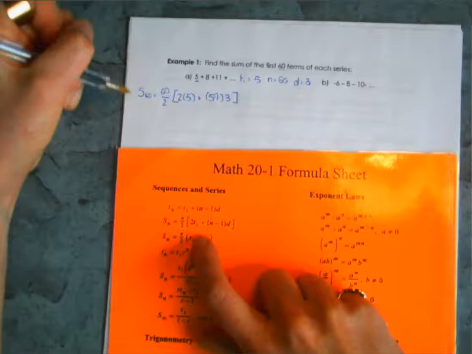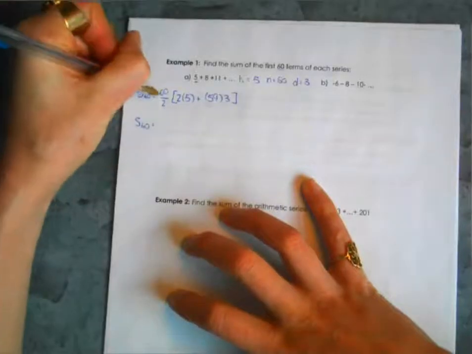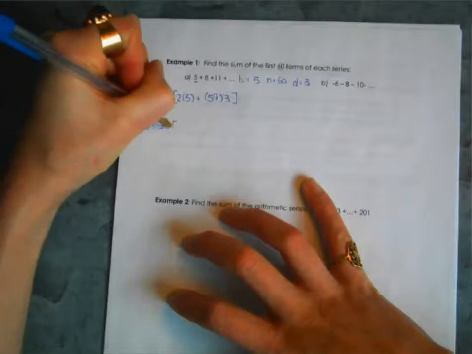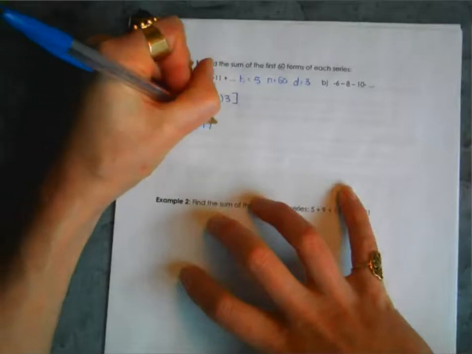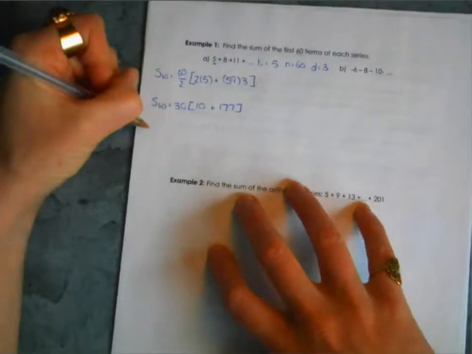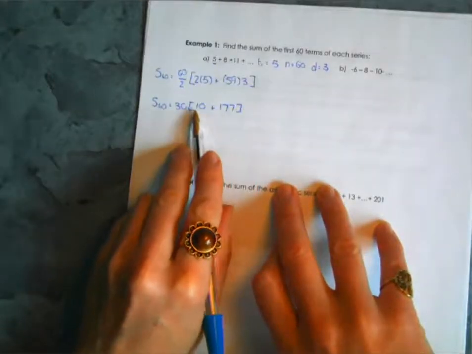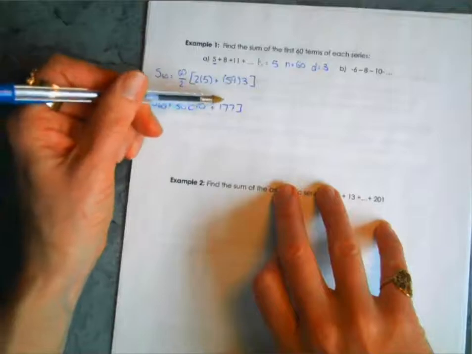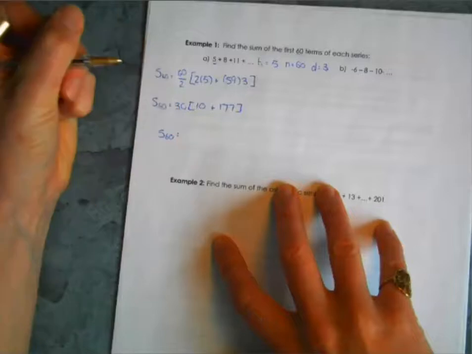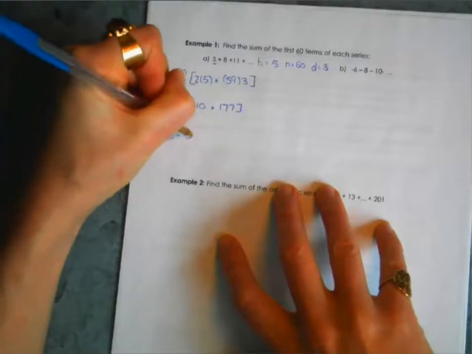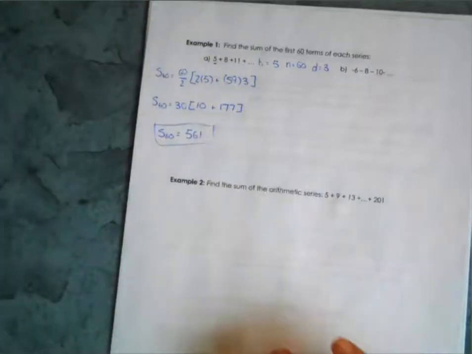Okay. Now we can start just working on simplifying. So I don't need this sheet anymore. I'm going to say we have sum of 60. 60 over 2 is 30. And then bracket 2 times 5 is 10, plus 59 times 3, which is 177. And then simplify again. Now, I think in the paper I wrote this out expanded, or added those together. But if you go 177 plus 10 is 187 times 30, we can say that the sum of 60 is now going to be 5,610.